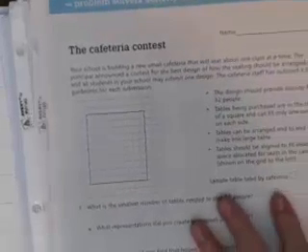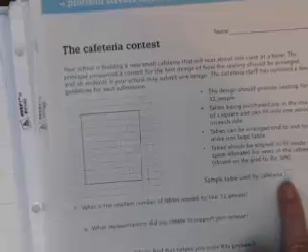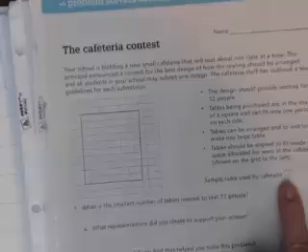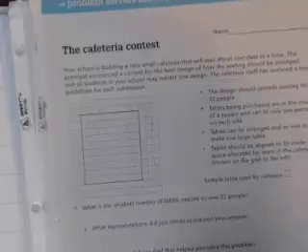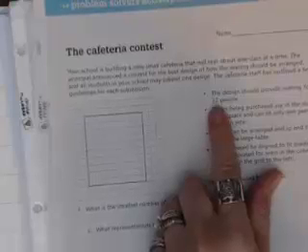And this is the size of the tables. So the tables have to be squares. And only one person can sit on a side. So you want to design a cafeteria that will seat 32 people.